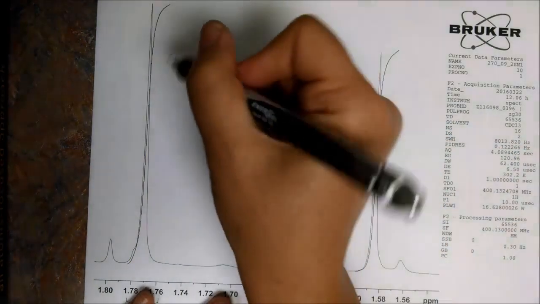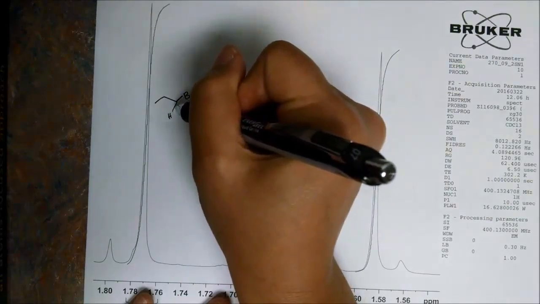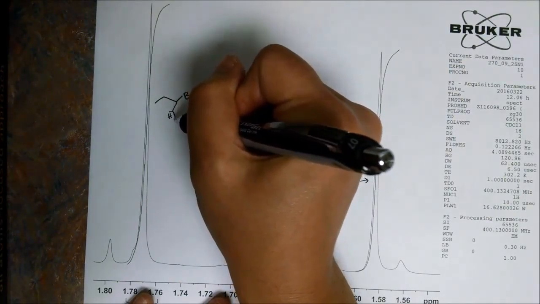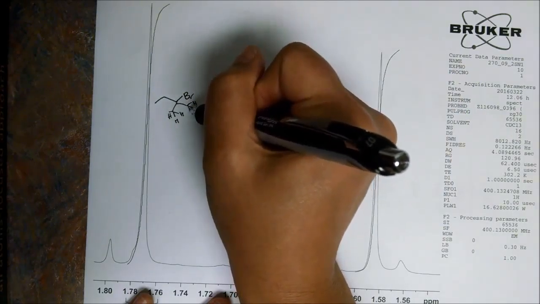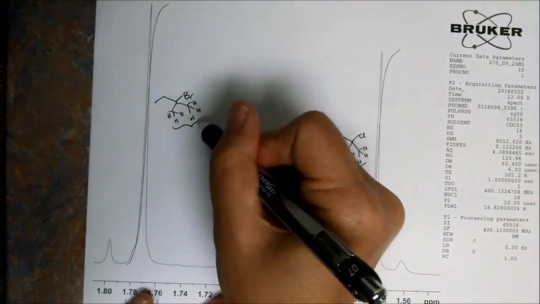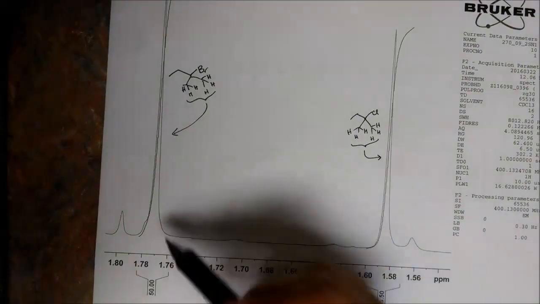Okay, this one is of the chloride. 1, 2, 3. 1, 2, 3. It's these protons right here. Okay? They are singlets. We'll learn why they are singlets.